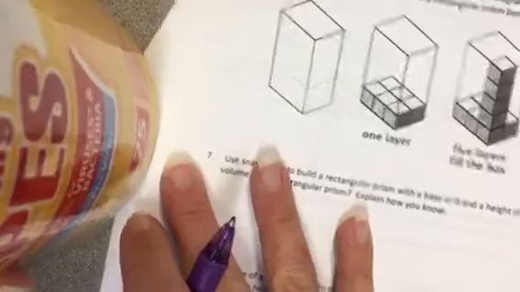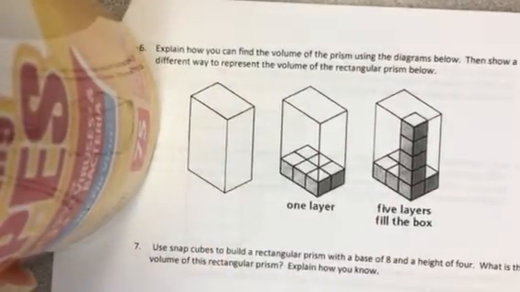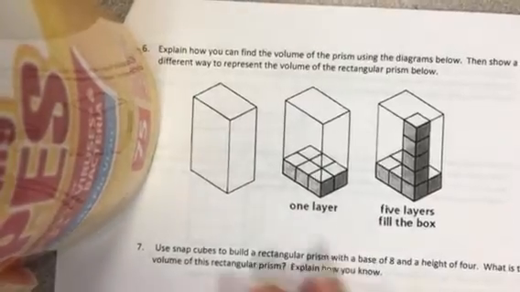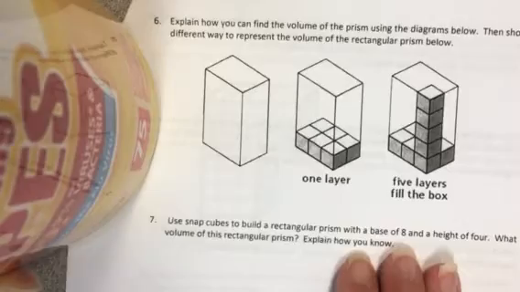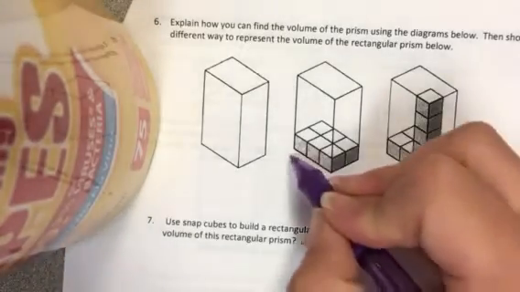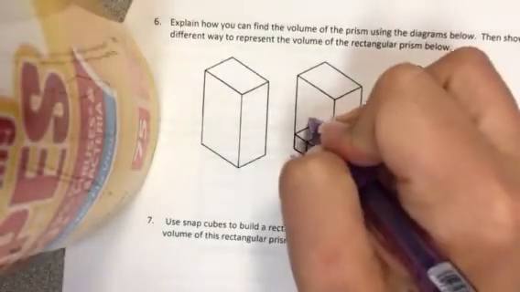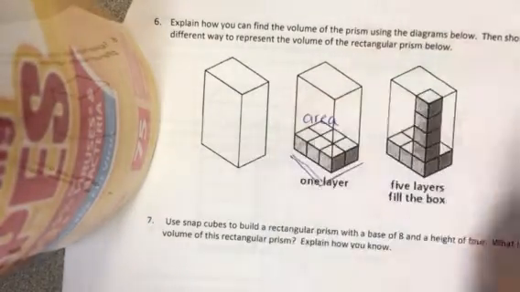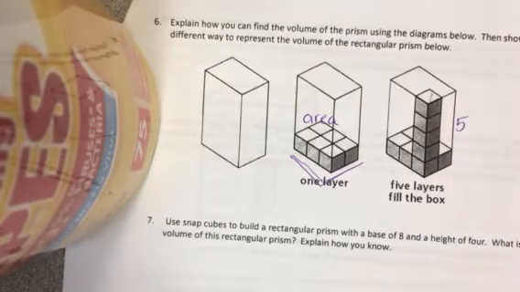Okay, let's look at problem number 6. Explain how you could find the volume of a prism using the diagram below. Then show a different way to represent the volume of the rectangular prism. So I have one layer. One layer is like finding the area. And this one, I know there's 5 layers.